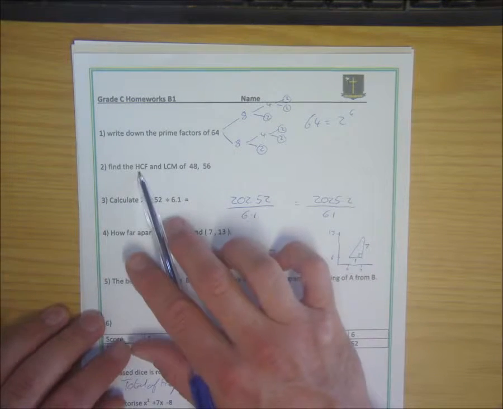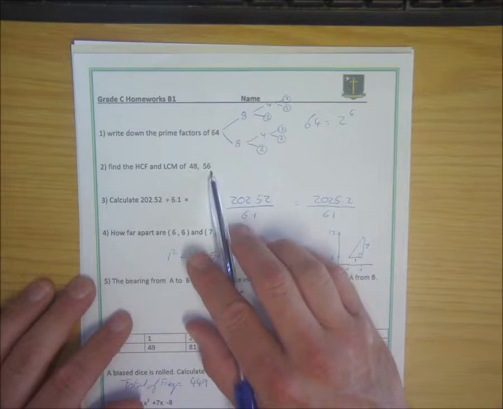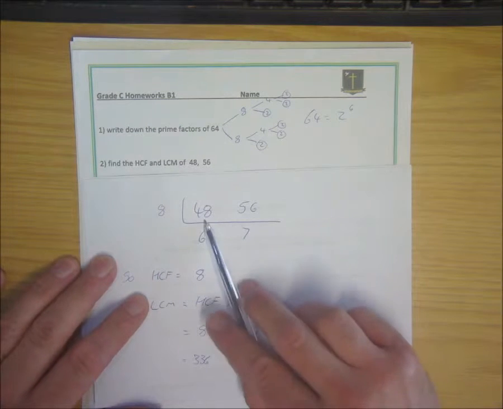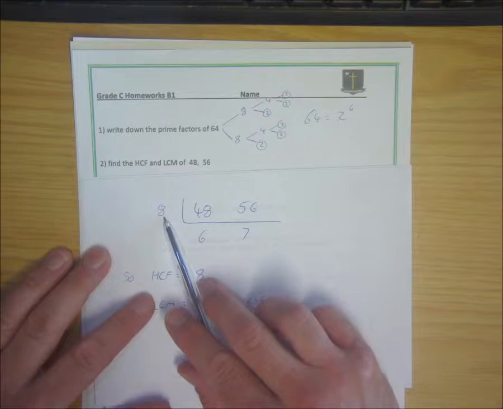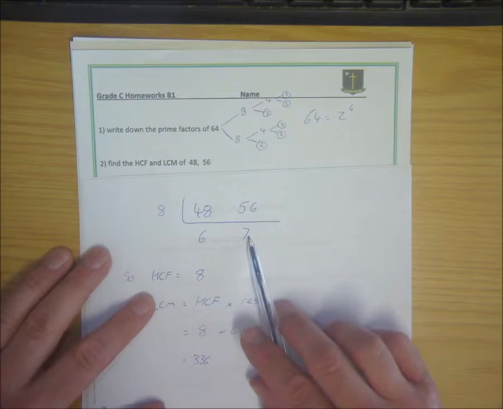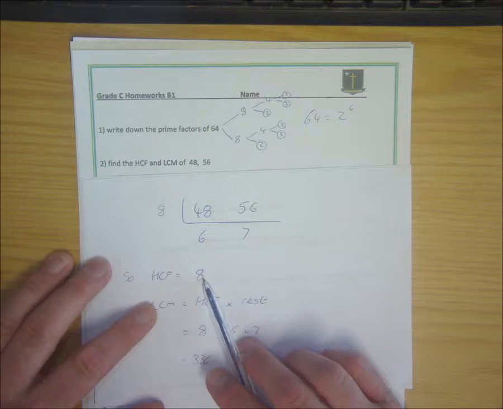We'll find the highest common factor of 48 and 56. And that is the biggest number that will go into both. So I realise they're both in the 8 times table. Divide them both by 8, I end up with 6 and 7. So nothing goes into 6 and 7. So that means the highest common factor of 48 and 56 is 8.